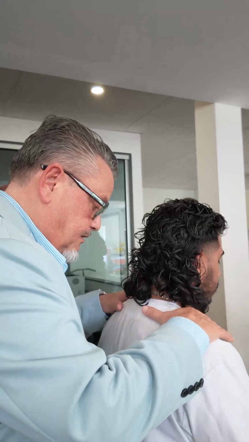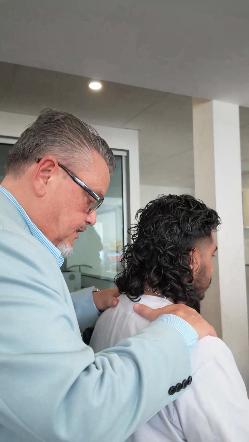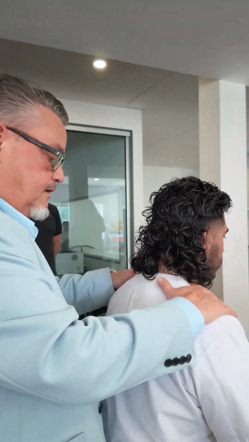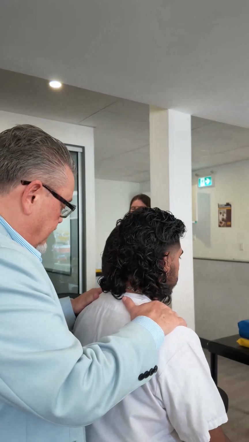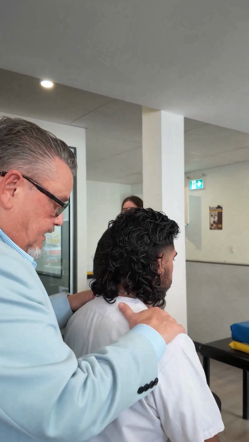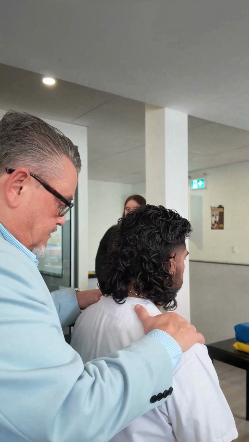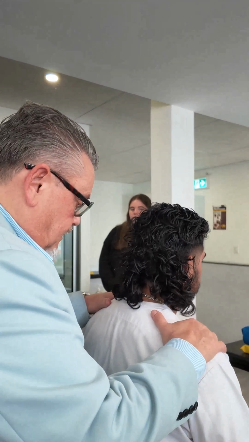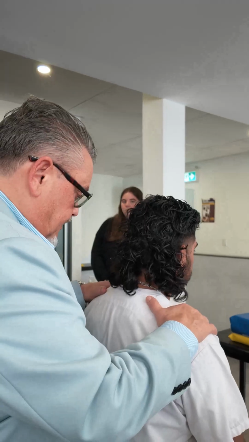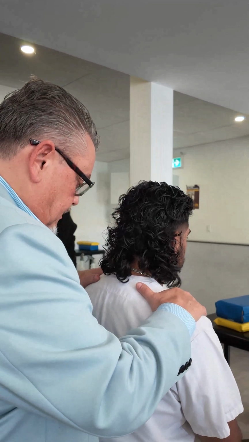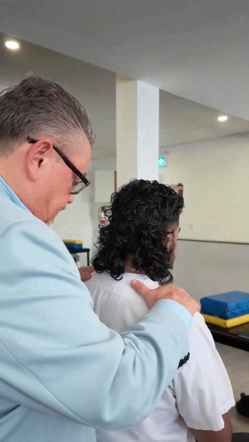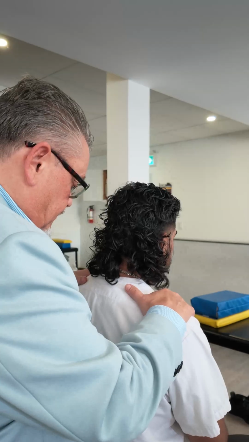You see, just simply, there's a lot that can be ascertained just by the static assessment. So as soon as I put my hands over his acromions, I can see that there's an asymmetry on the horizontal plane. And then the very gentle, just literally thinking about it, just seeing which way it wants to move.